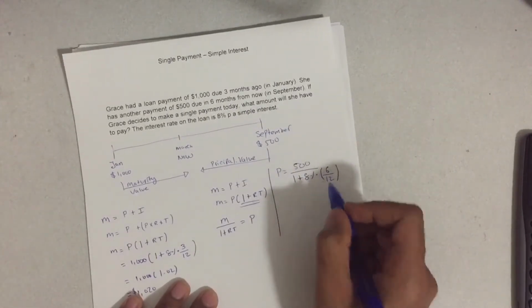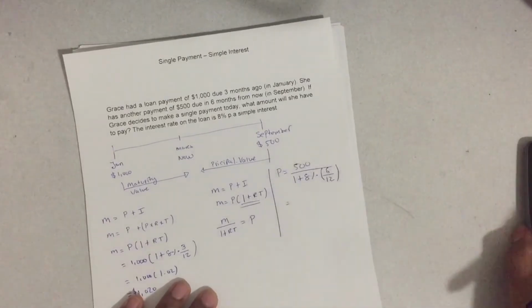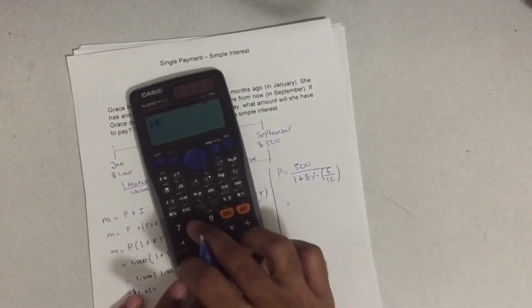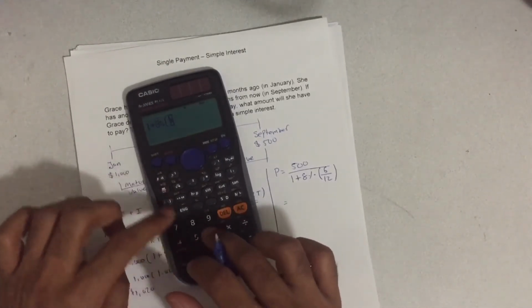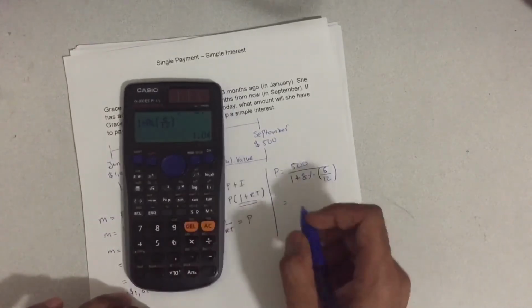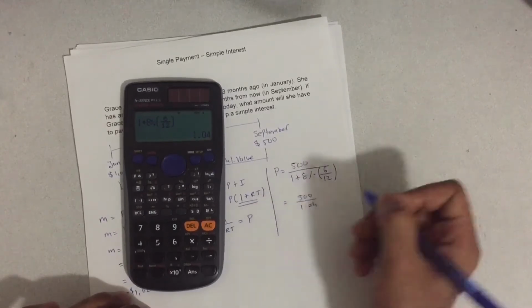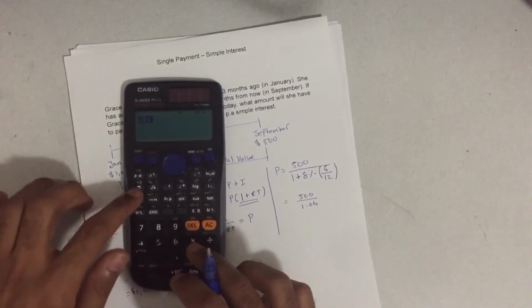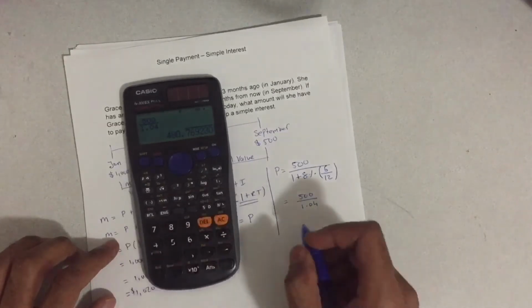We have 12 months in a year. So we have 1 plus 8% times 6/12, which is equal to 1.04. So it's 500 divided by 1.04.